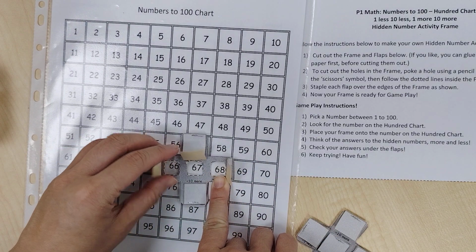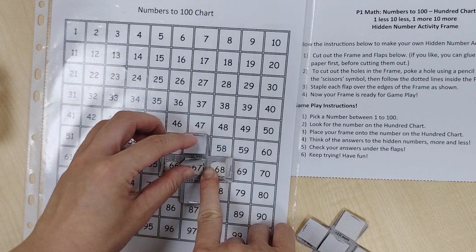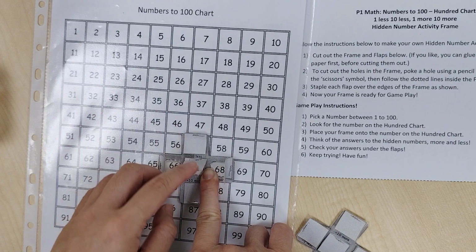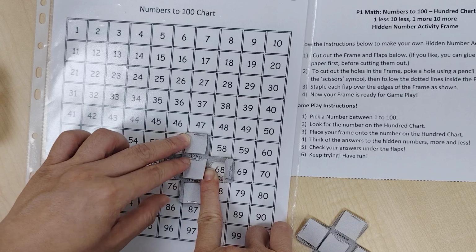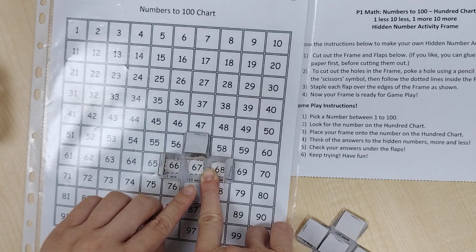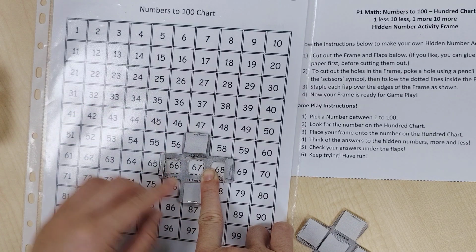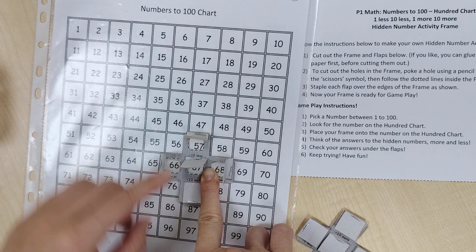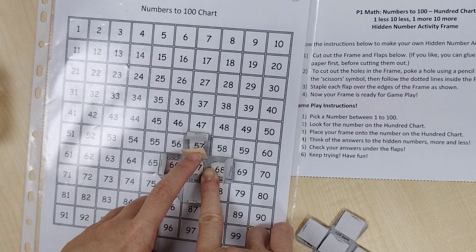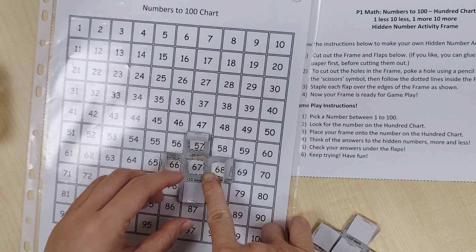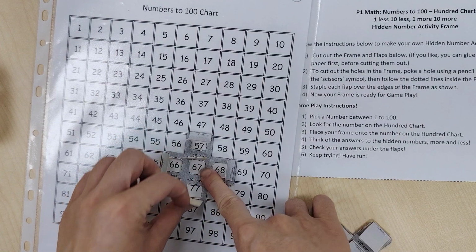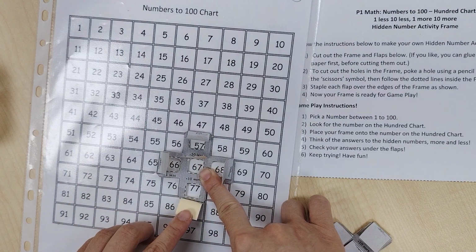Now, let's look at the clues here. If it's 67 in this blank, what is the number above? It says here the clue is 10 less. So what's 10 less than 67? That's right, it is 57. Good job there. How about 10 more than 67 then? 77. That's right.